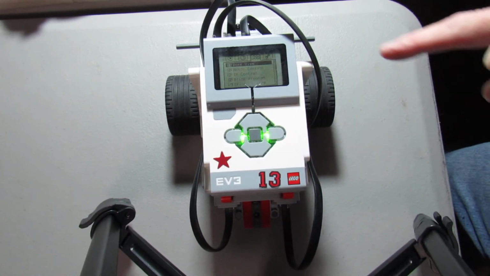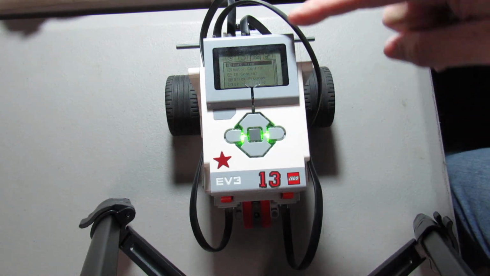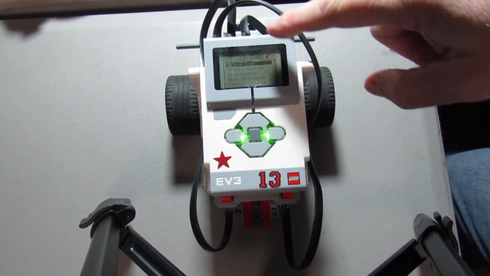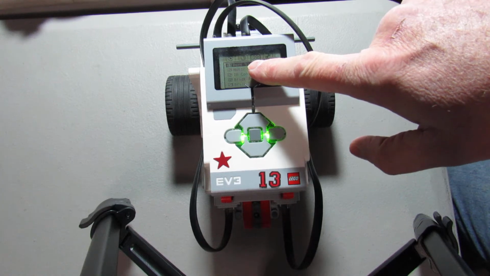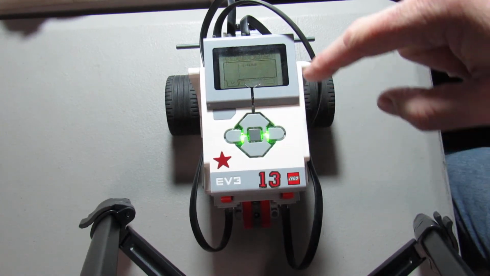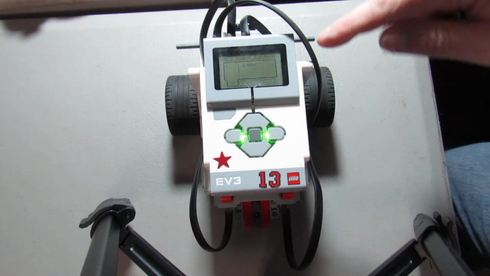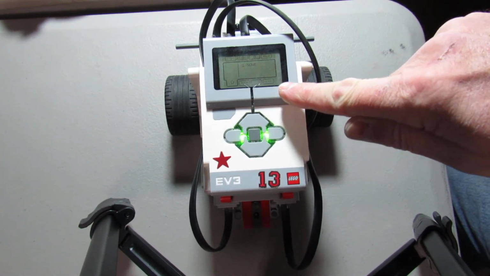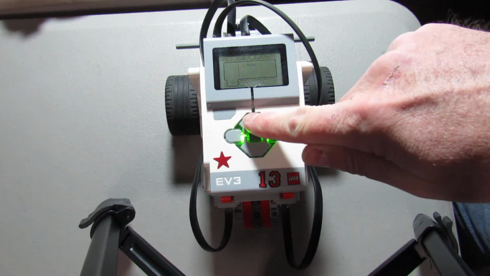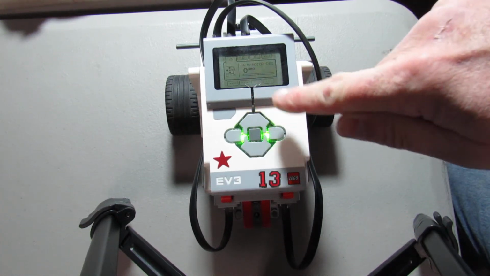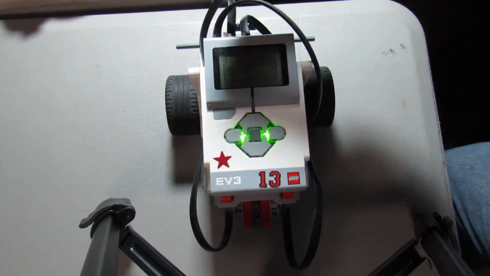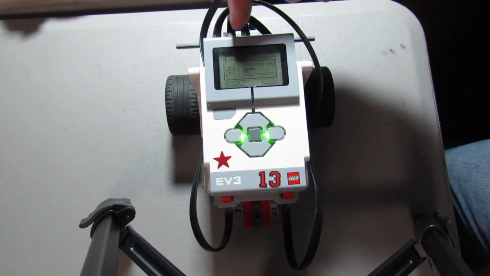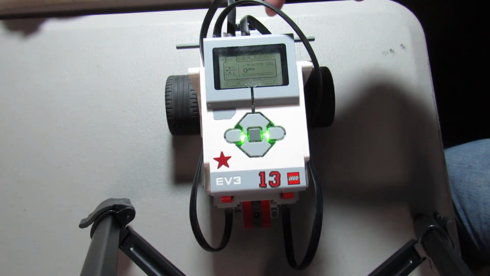The next one over has some of the neat stuff. In fact, it's got our port view. To select it, that's that very first one. To select it, I'm going to press the center button, and it shows me all my connected ports. So on the bottom, it shows me everything is dashed because I don't have anything. On the top, it shows the first 3 because I've got motors there, and the first one is my A motor. In fact, each of those little tabs coincides exactly with the brake.